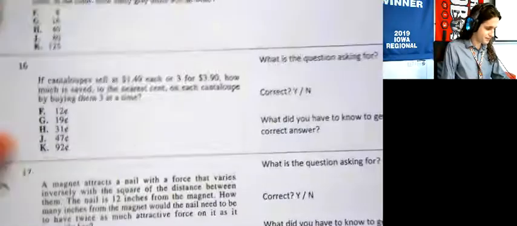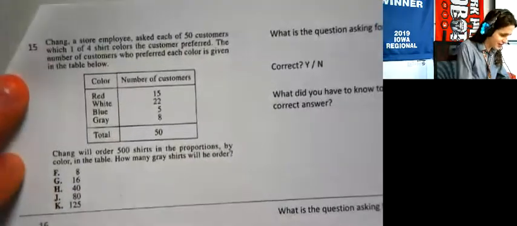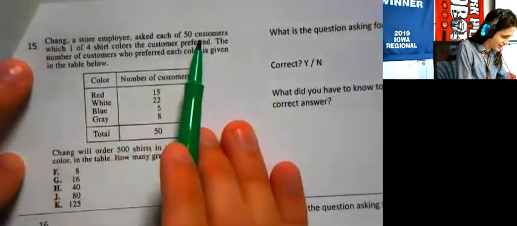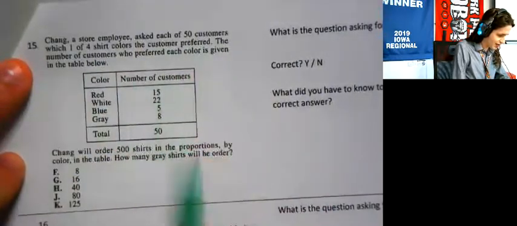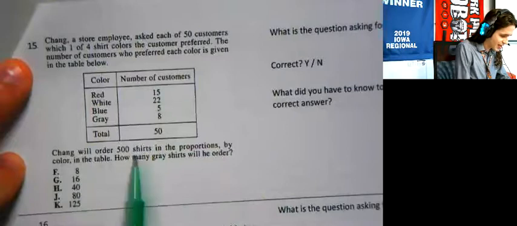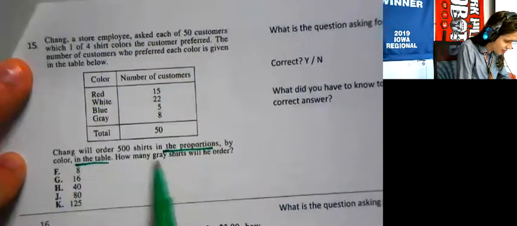These are just kind of a mixed bag. One more I want to do, then I'll let you get after it. Chang, a store employee, asked each of 50 customers what shirt colors they preferred, and we got some color preferences. Chang will order 500 shirts in the proportions by color in the table. How many gray shirts will he order?